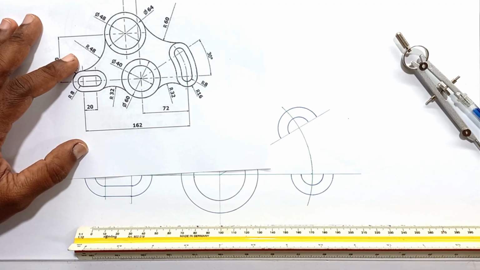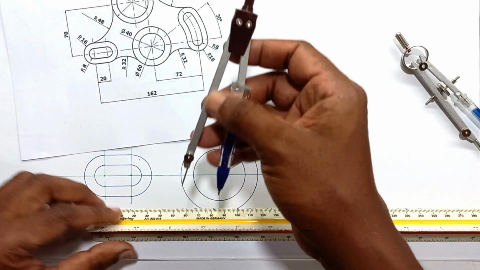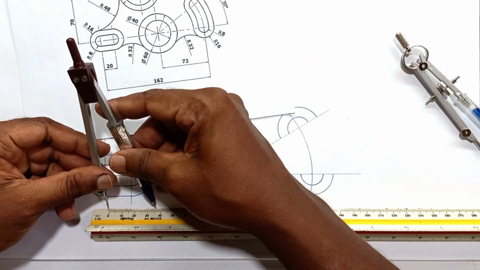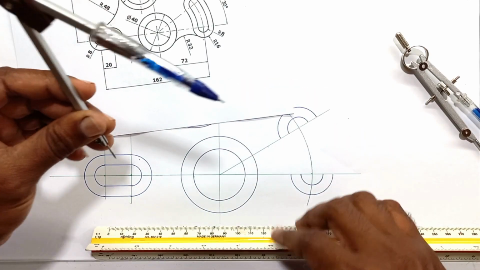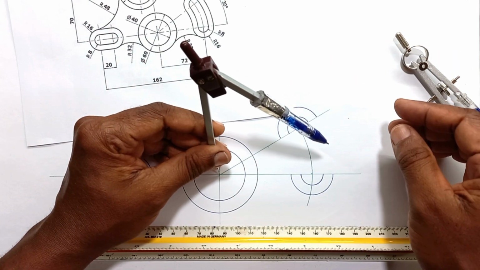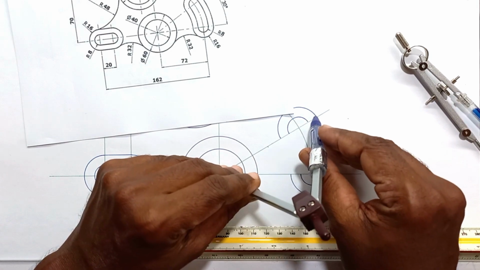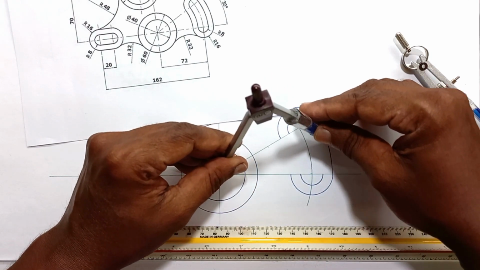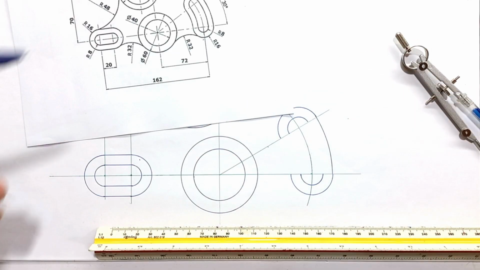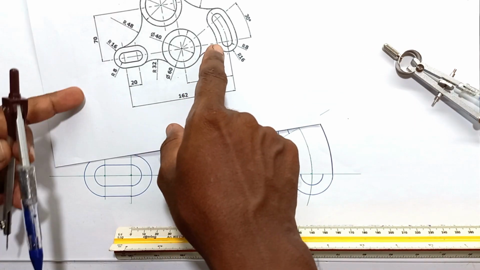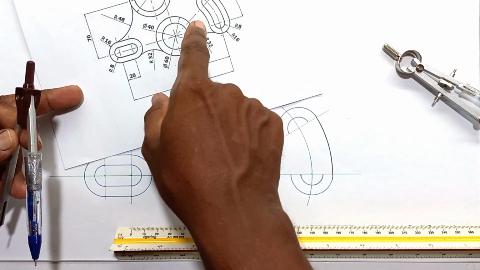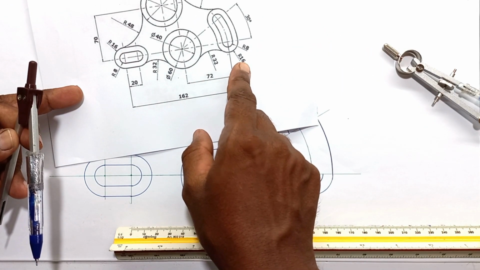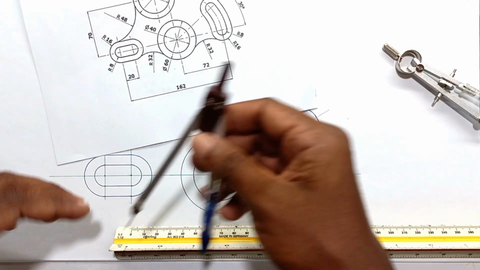72 plus 16, 88. The outer arc radius is equal to 88 millimeter. Okay, for the inner arc, radius is equal to 72 minus 16, 56 in radius.